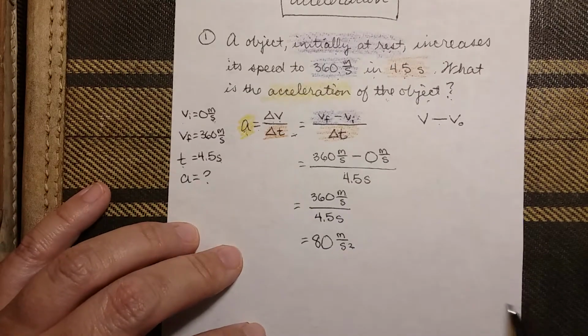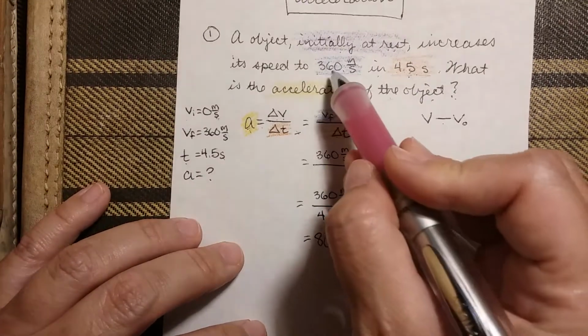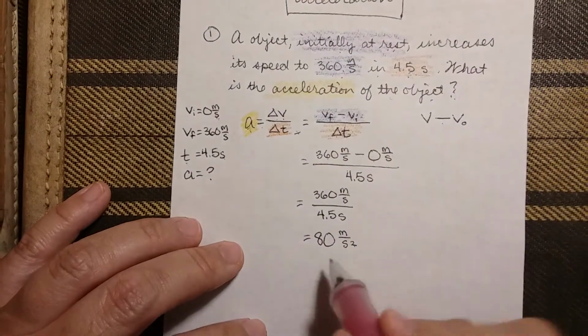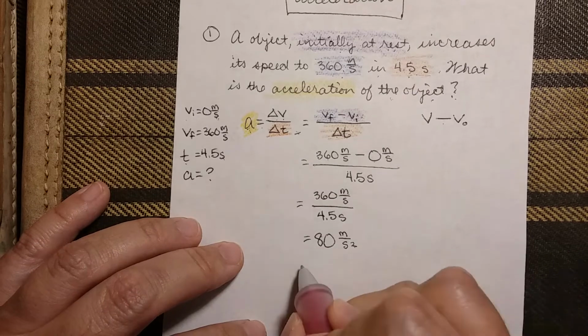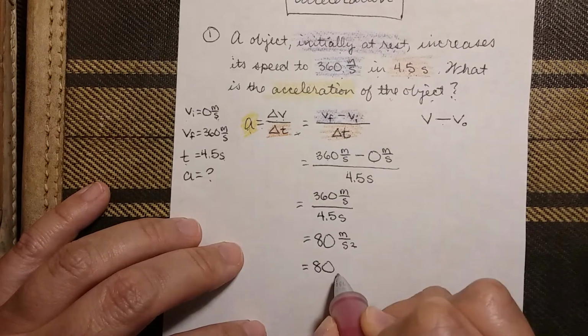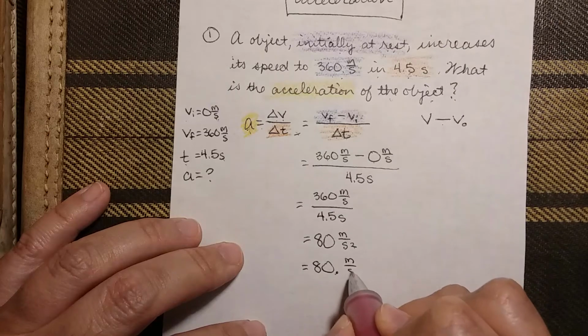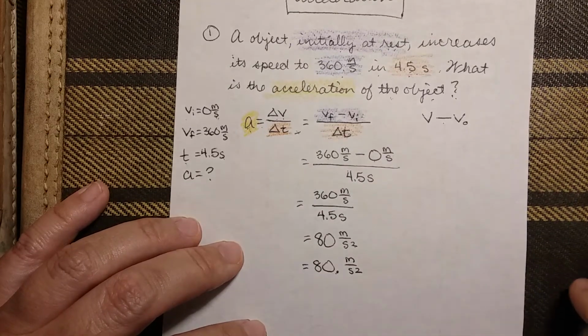Now, I don't know how your instructor feels about significant figures, but 360 has 2 and 4.5 has 2. 80 has 1. So in order to make it have 2, I have to put a decimal here. So 80. meters per second squared.